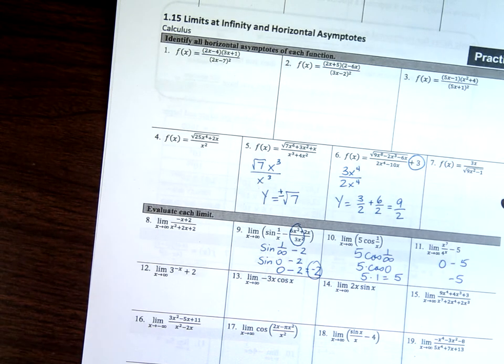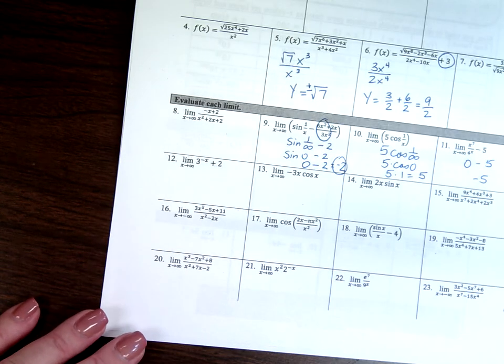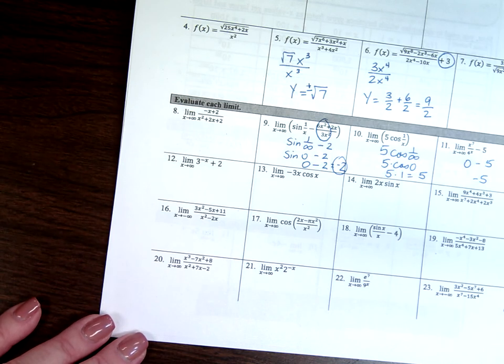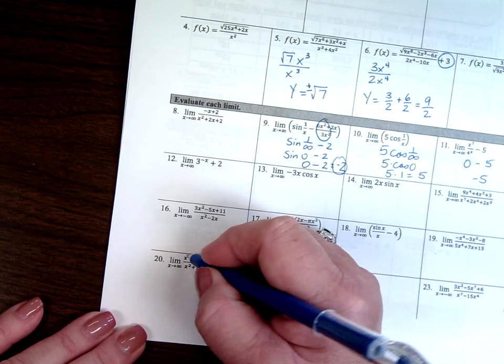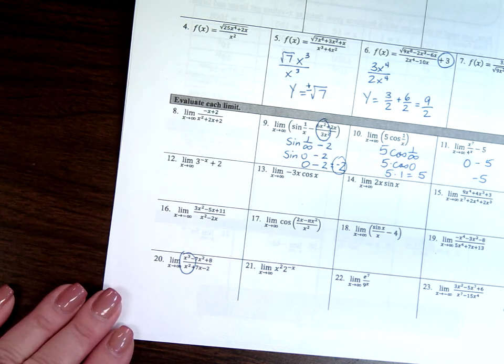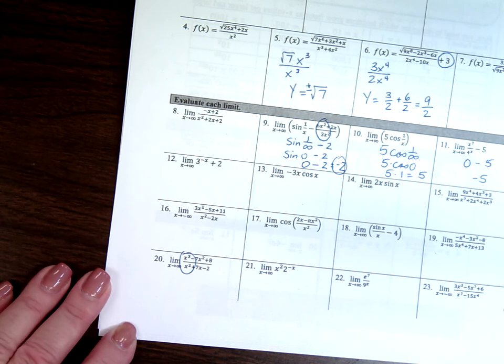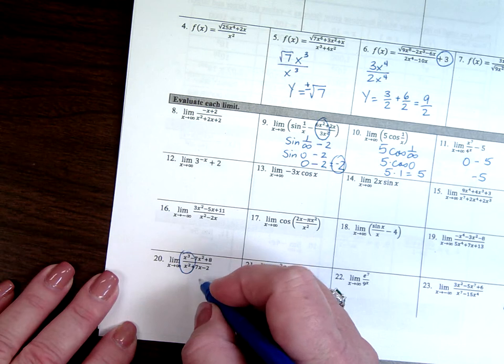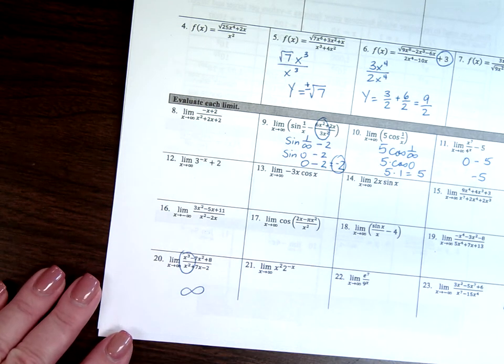Looking to see if there are any others I would recommend. Maybe number 20. What are your thoughts on 20? I go comparison shopping here with my exponents. Bigger guys on top. What am I plugging in there though? Infinity, right. So if I have infinity cubed over infinity squared, who wins? Infinity wins. Yep. So there would just be no asymptote.